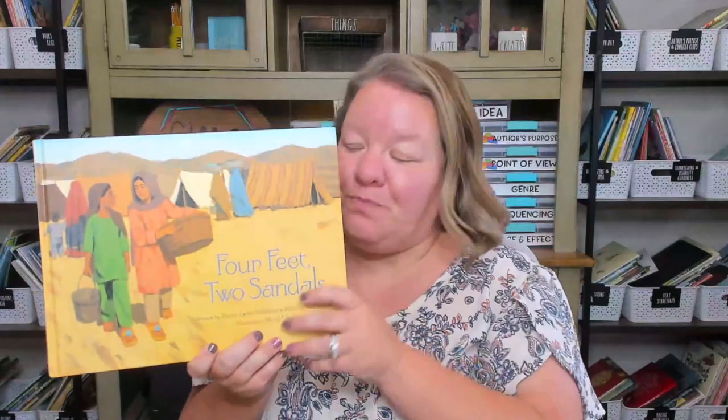This is a book about 2 young girls who live in Afghanistan. And one day there is a refugee truck that comes and delivers some clothing to the village. One girl finds one sandal and another little girl finds another. And through them sharing these sandals, which is where the title comes in, Four Feet, Two Sandals, this beautiful friendship blossoms. And it has a kind of sad, bittersweet ending.